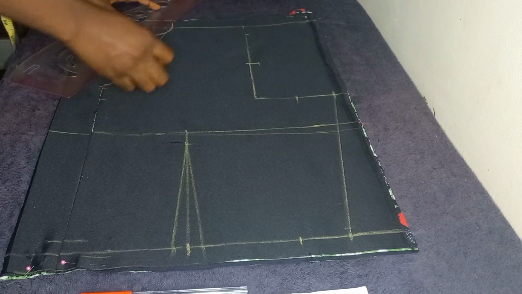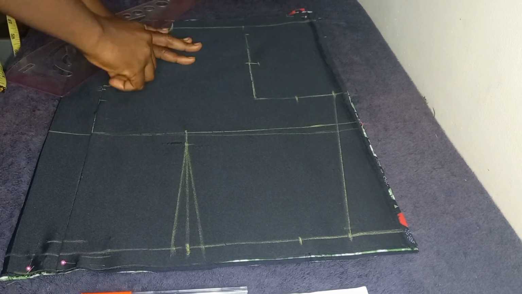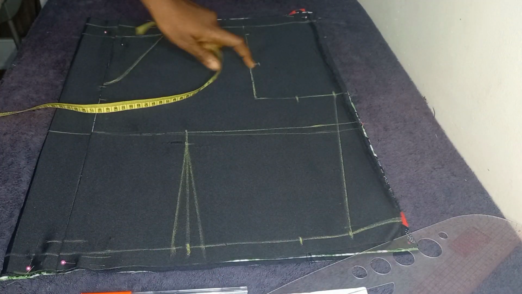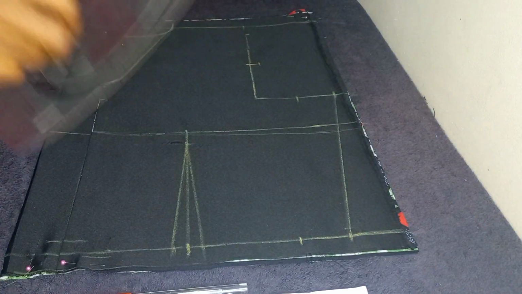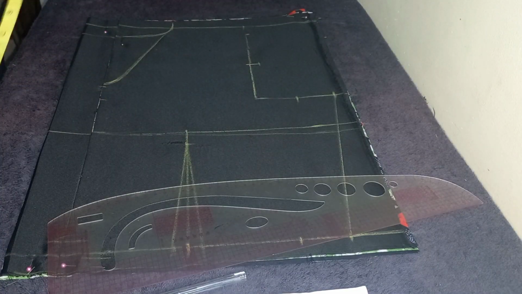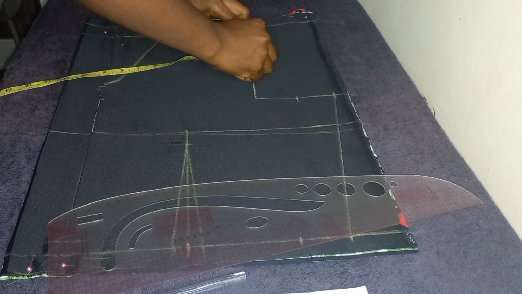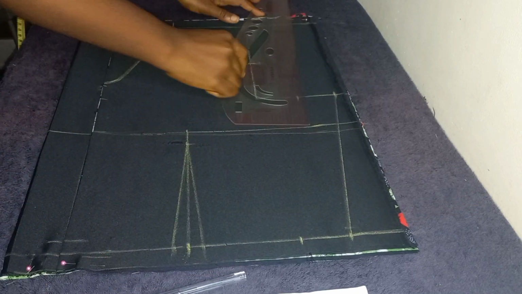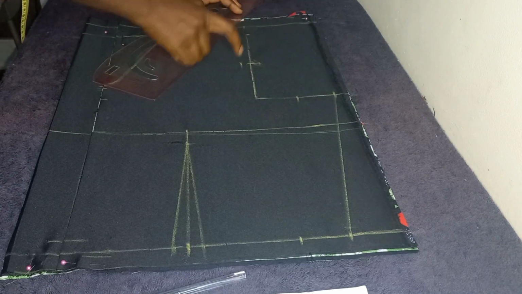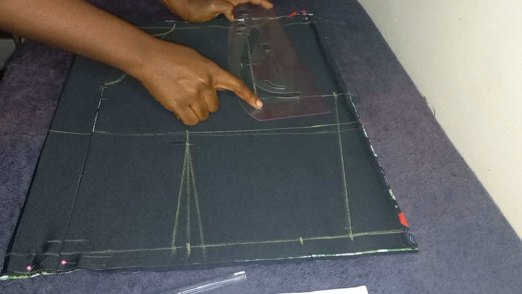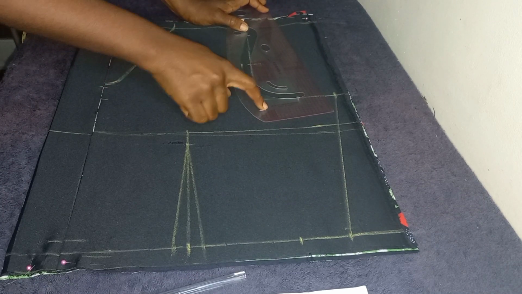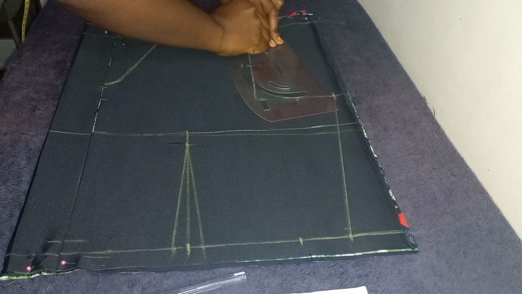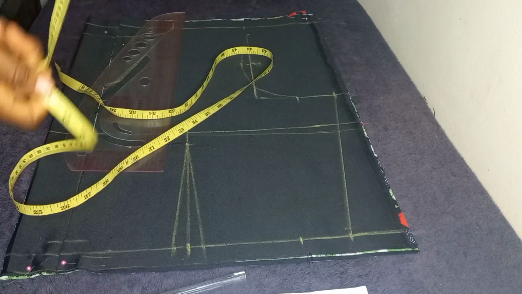So what I'm doing right now is I'm going ahead to connect. The front is, of course, going to be a V neckline, and the back is just a regular round high neck. So what I'm doing right now is I am going in around my armhole. I went in by 0.5 inch, and I'm going to go ahead and connect it to my bust measurement I marked on my chest line. So just go ahead and do the same thing you see me doing.